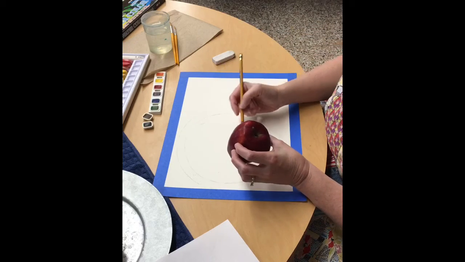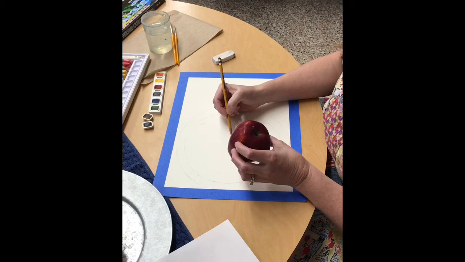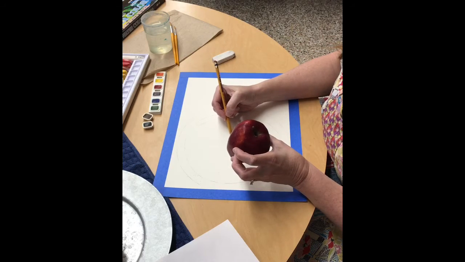and I'm going to look at the shape of that. I know that it was sitting this part of my plate.